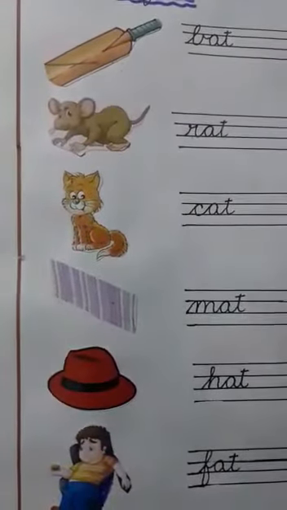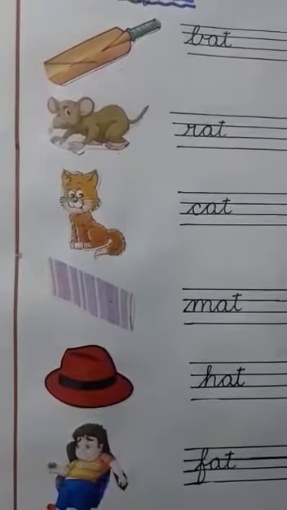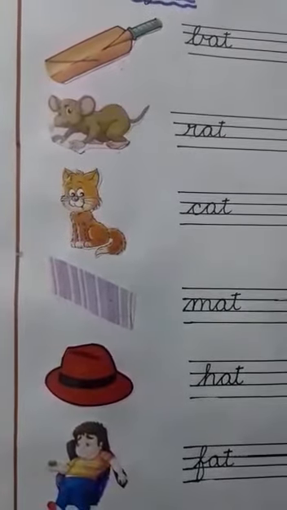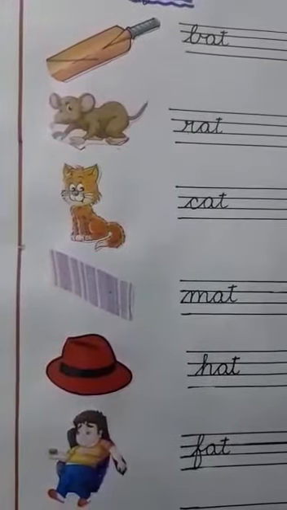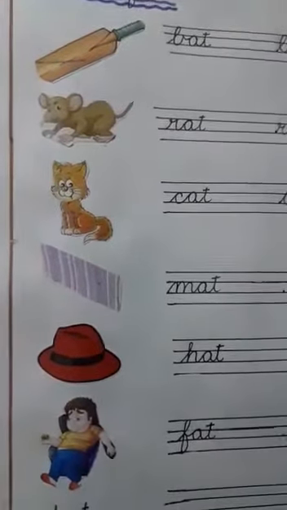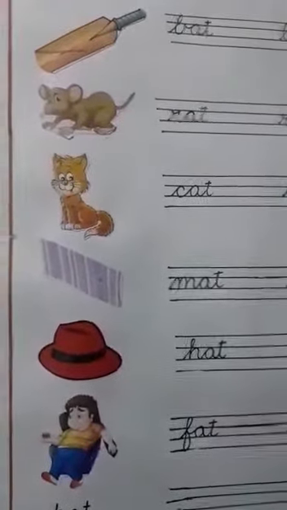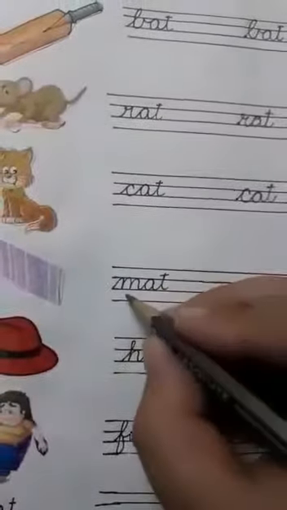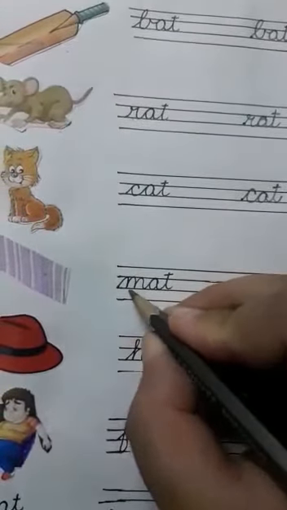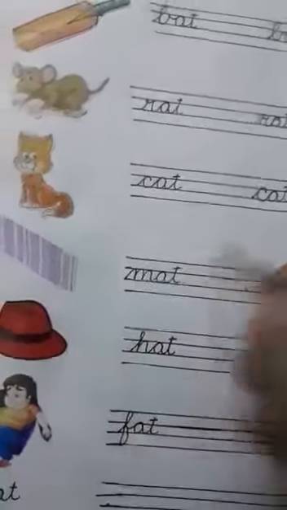Where do we use mats? When we want to sit at the floor, we put mat first and then we sit on the mat. Do you sit on the mat? Yes, we also have door mats near our door, right? So, how to write mat? The initial sound of mat is m and the ending sound is t.